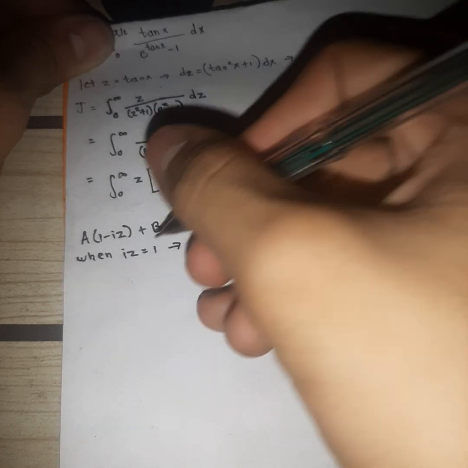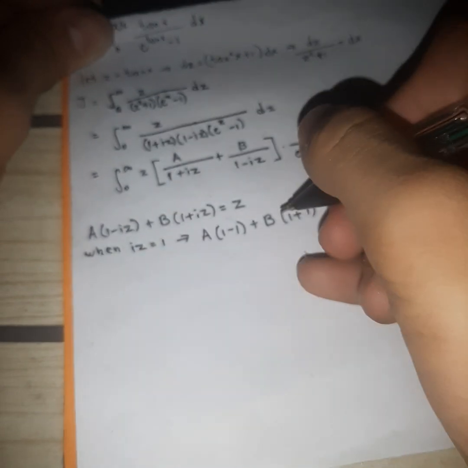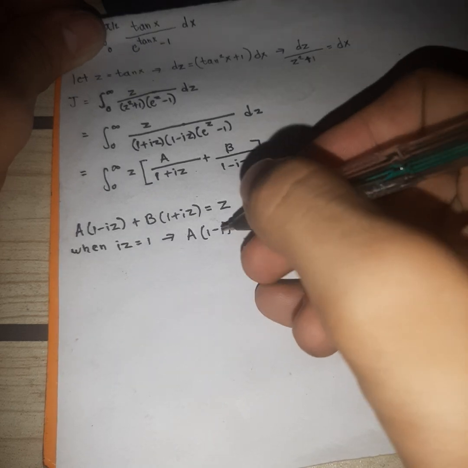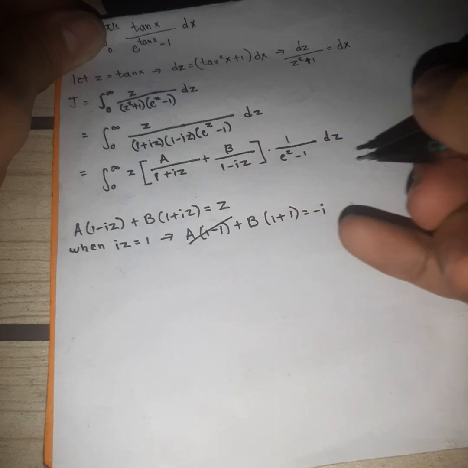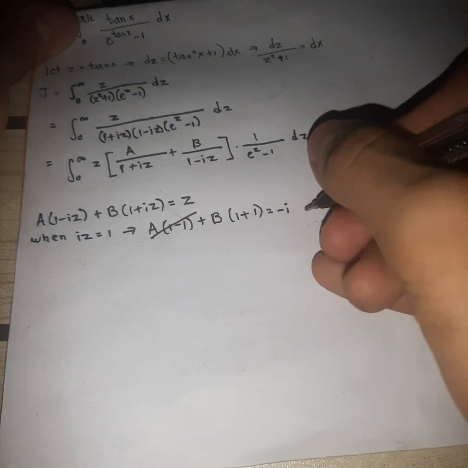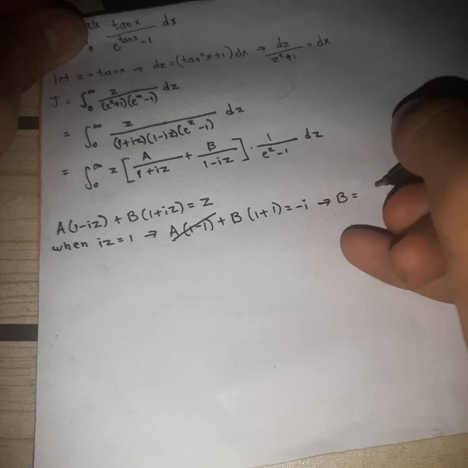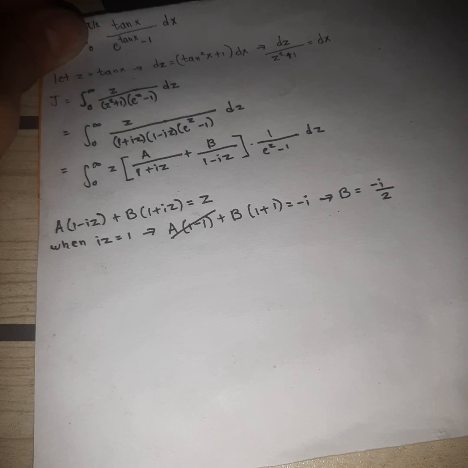If we divide both sides by i, then z will be equal to 1 over i, or negative i. So negative i, and 1 minus 1 is 0. 0 times A is 0, so this is cancelled, and our B will be equal to negative i over 2.